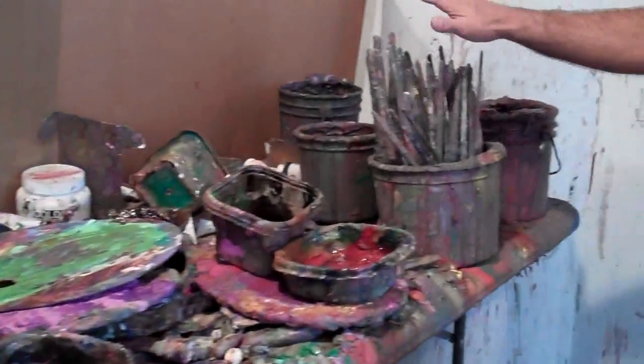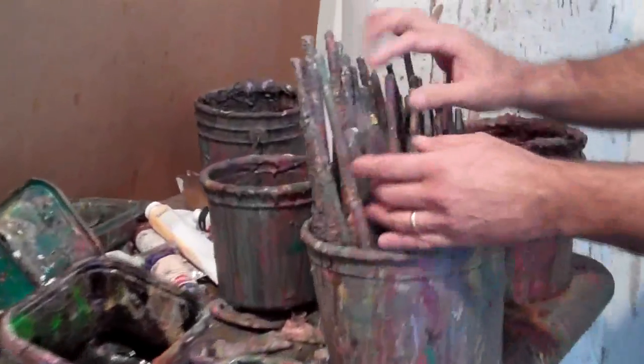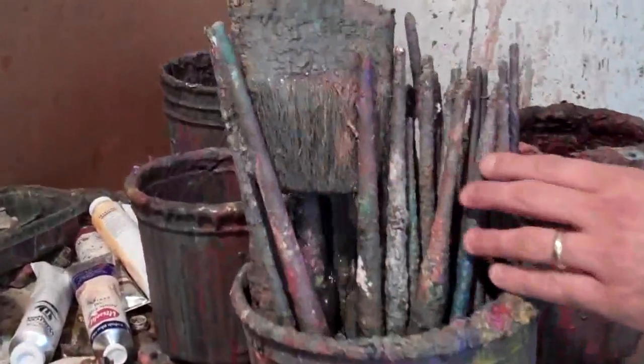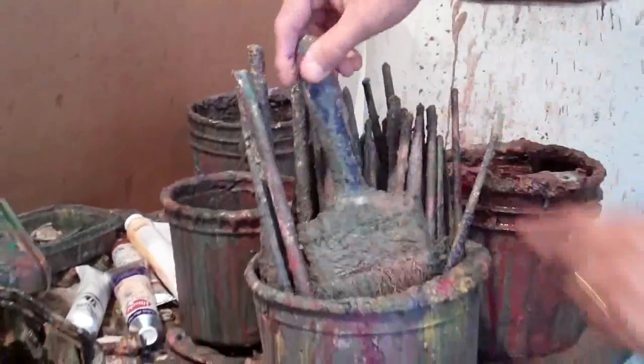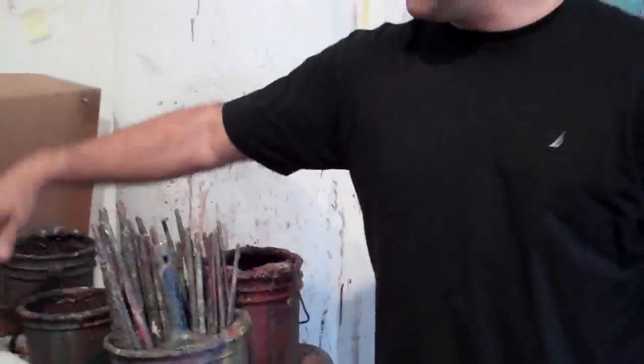And then brushes over here. Many, many different sizes. You can see from that to something like that. Some of these I've had since high school. And then small tubes over here.